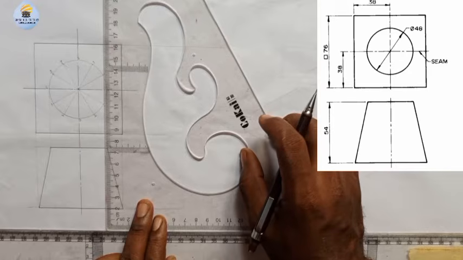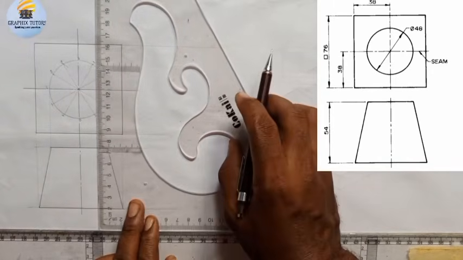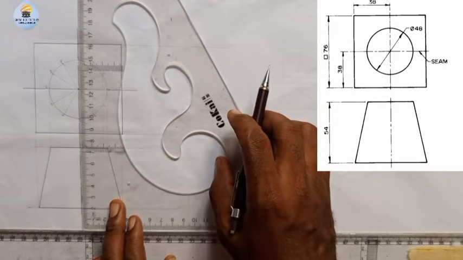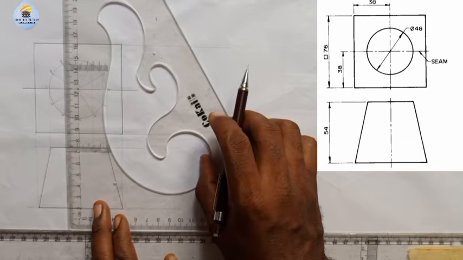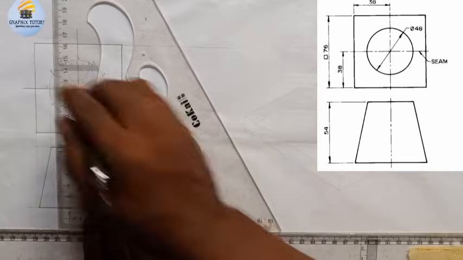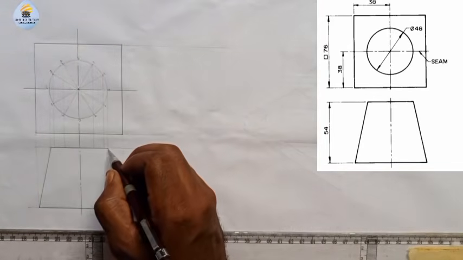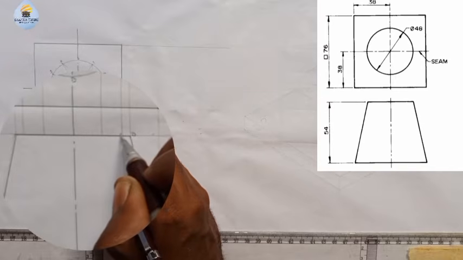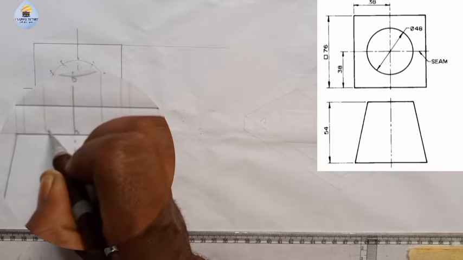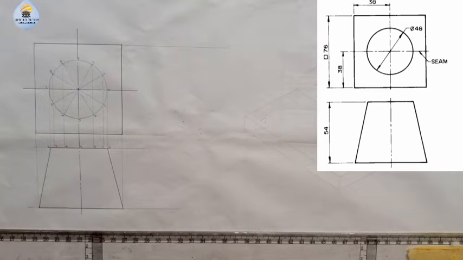So point 1, the next one is 2, the next one is 3, which is there already. Then we have 4, we have 5, then 6 is there. So this is my point 0, point 1, point 2, point 3, point 4, 5, and 6. You see that?